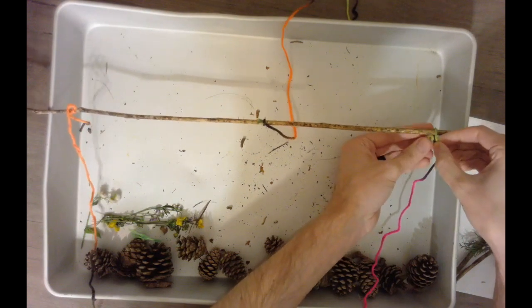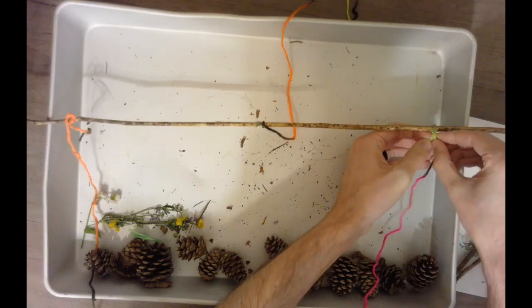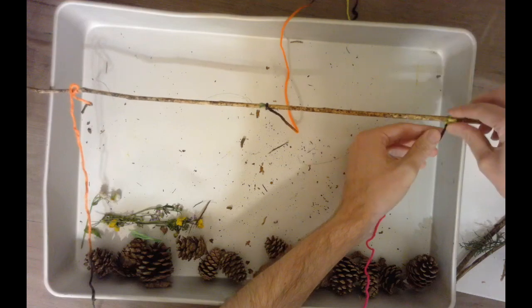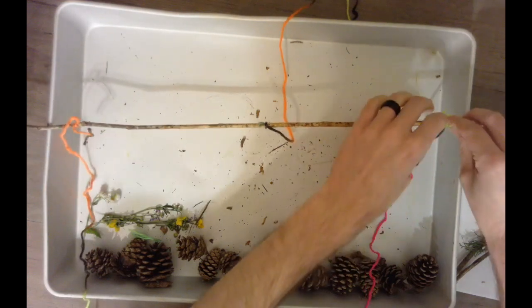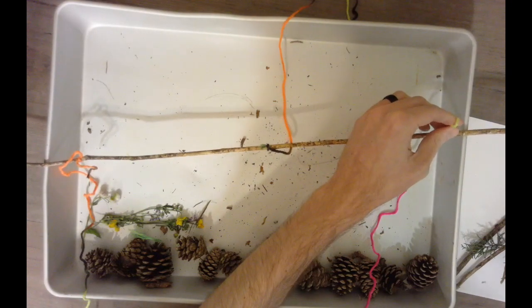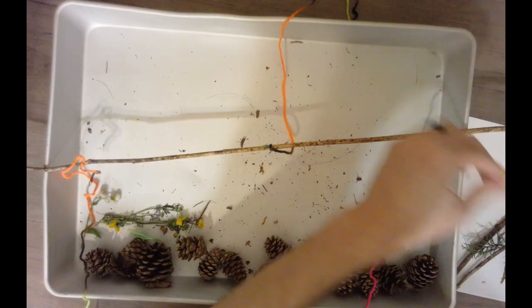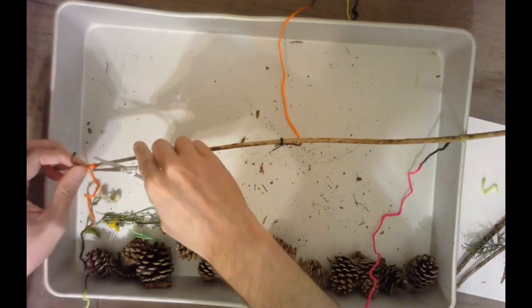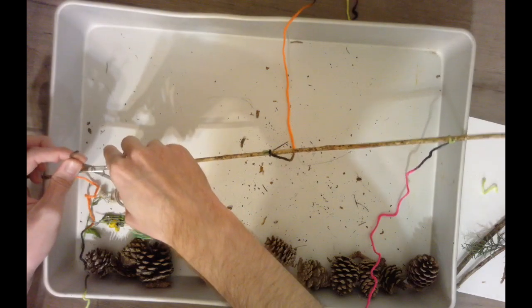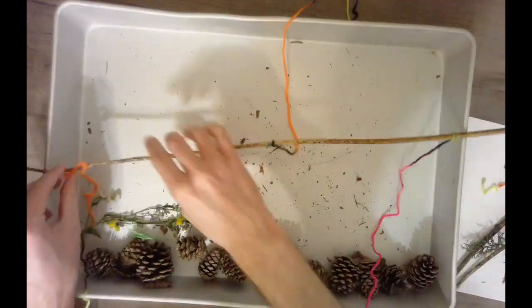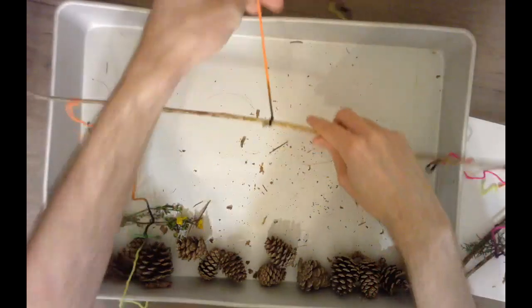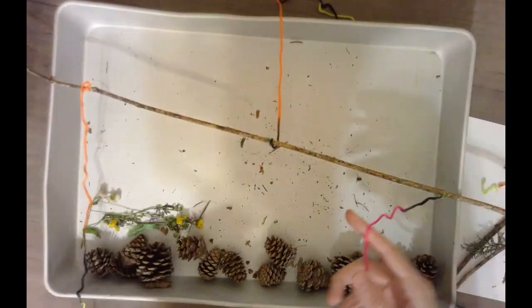I'm going to tie a knot with my string, just like that. Now after I've tied the knots, just like I did with the first string that we tied for the top part, I can cut the little bit of extra string off. There we go. And now what I should have is the top string and then the two strings that are hanging down.